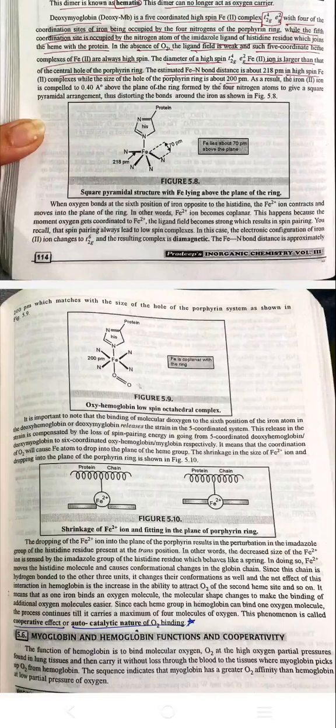When oxygen bonds at the sixth position of iron opposite to the histidine, the iron ion contracts and moves into the plane of the ring. In other words, the Fe2+ ion becomes coplanar. This happens because the moment oxygen gets coordinated to iron, the ligand field becomes strong, which results in spin pairing. You recall the spin pairing always leads to low spin complexes. In this case, the electronic configuration of iron changes to t2g6 and the resulting complex is diamagnetic.